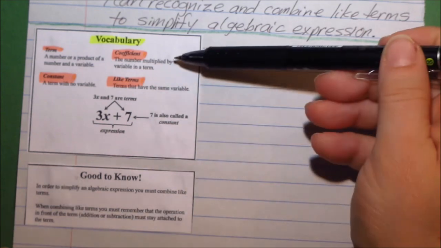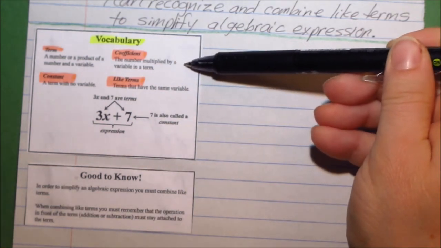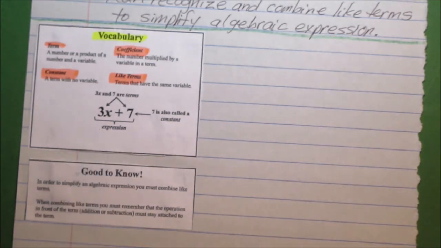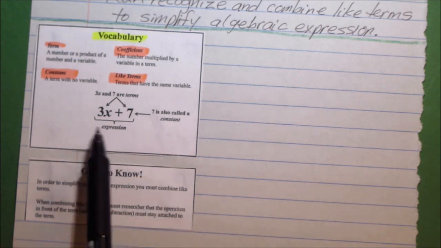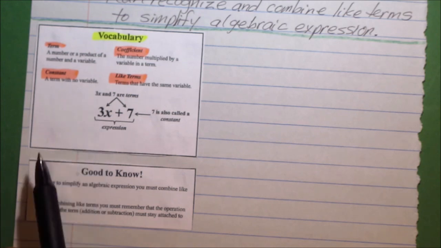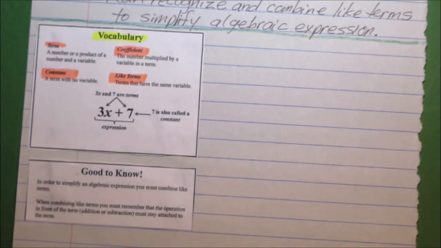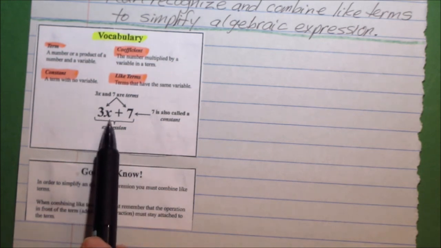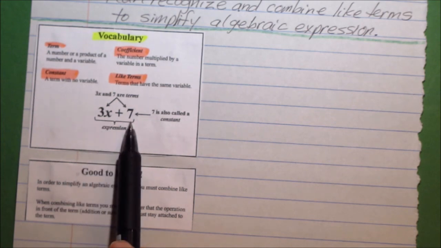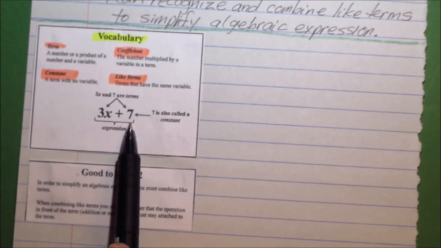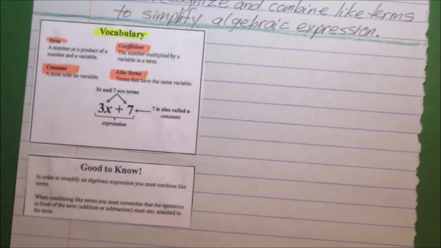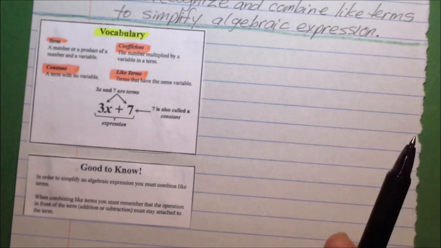All right? So coefficient. Coefficient is the number that's being multiplied by the variable in the term. So in the case of 3x, 3 is the coefficient. The number that's in front of, that's being multiplied to a variable, is called a coefficient. Right? Like terms are terms that have the same variable. So these two terms here are not like terms because 3x has the variable of x. 7, a constant, doesn't have a variable at all. Right? Now, if I had 3x plus 7x, those two would be like terms, and I would be able to combine them, as I show you in a little bit.